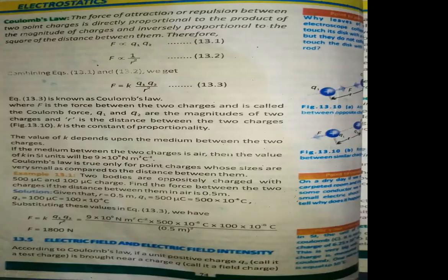So the force of attraction and repulsion is directly proportional to the product of the point charges and inversely proportional to the square of the distance between them. If the distance is more, the force will be less. If the distance is less, the force is more. It means if the point charges are close to each other, the force of attraction will be more.